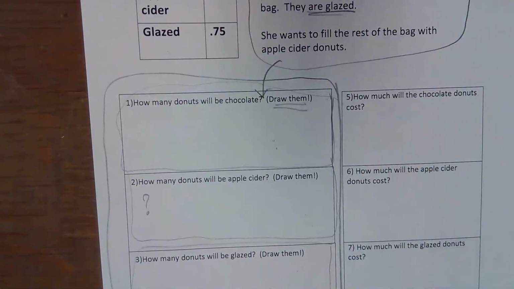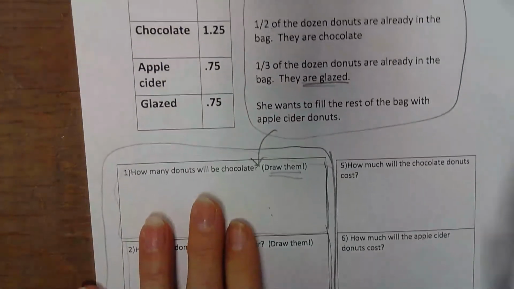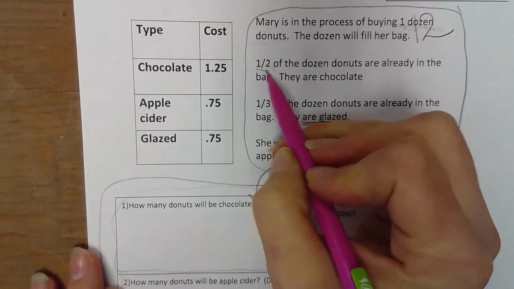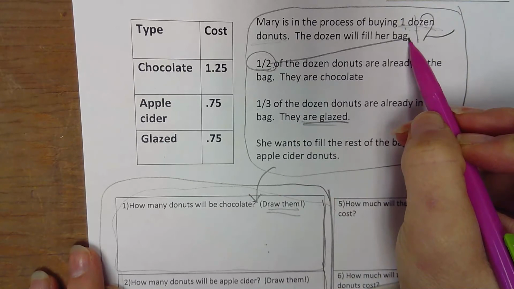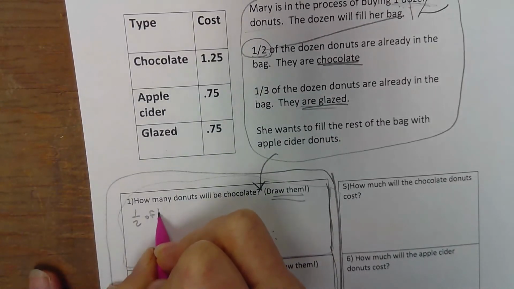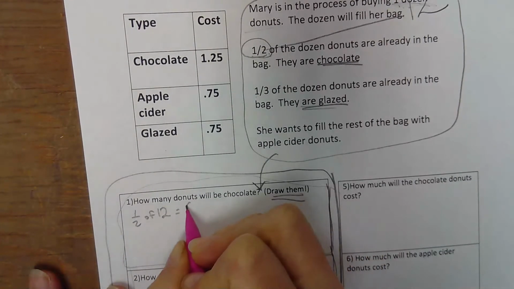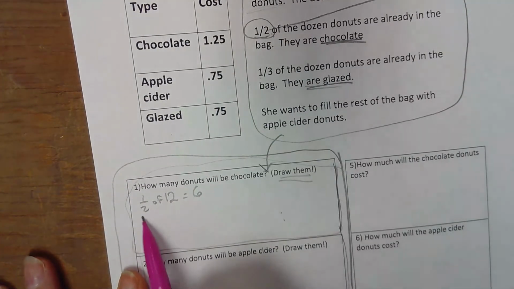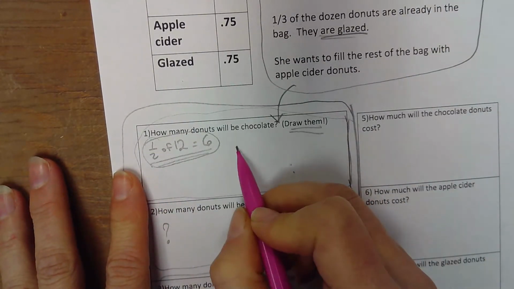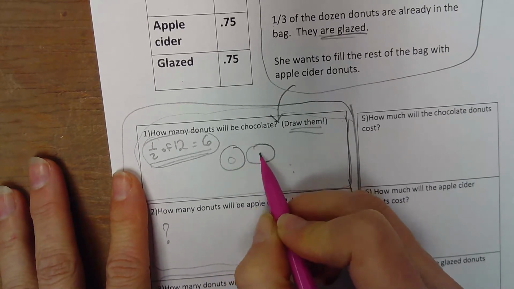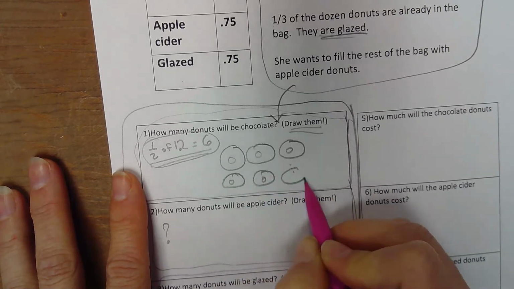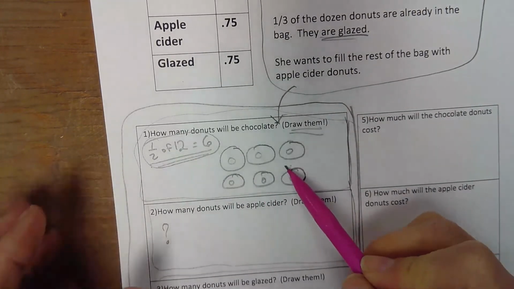For your donuts, you should have taken your 12, and half of your 12 are going to be chocolate. How much is half of 12? That would be 6. If you do not have this problem written in here, write in half of 12 equals 6, and then check yourself. You should have 6 donuts in your chocolate spot.